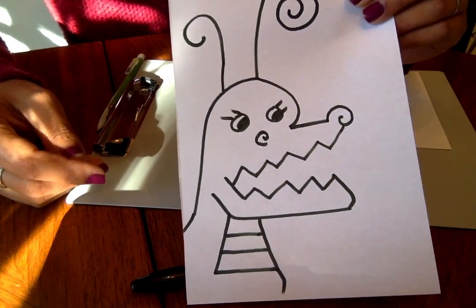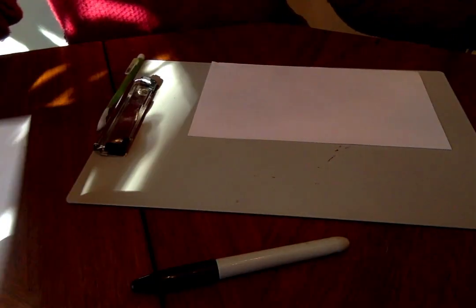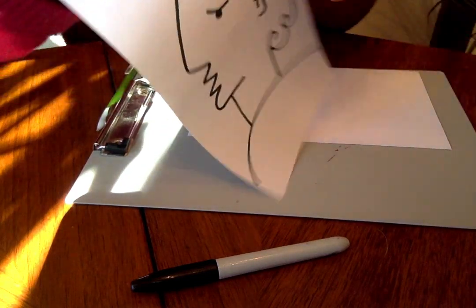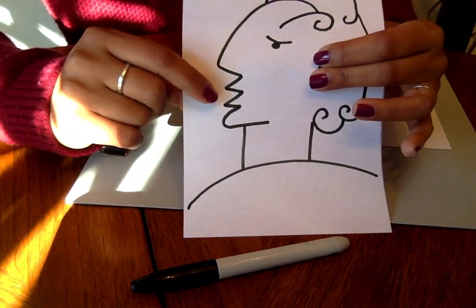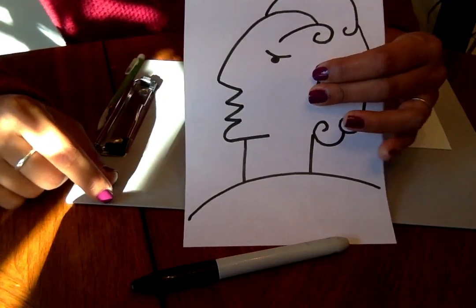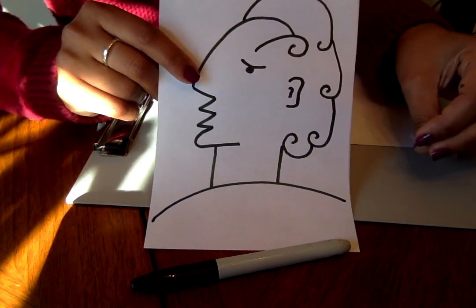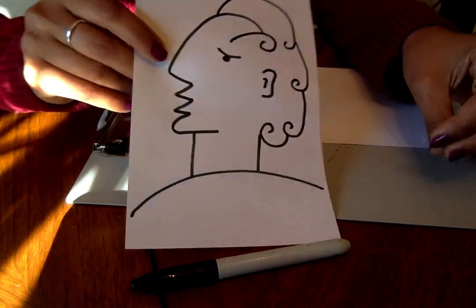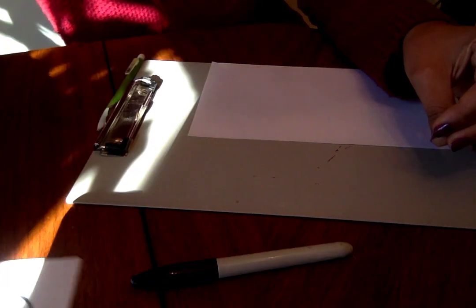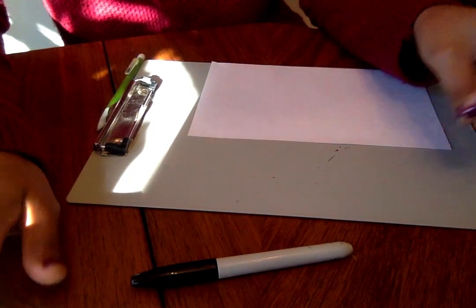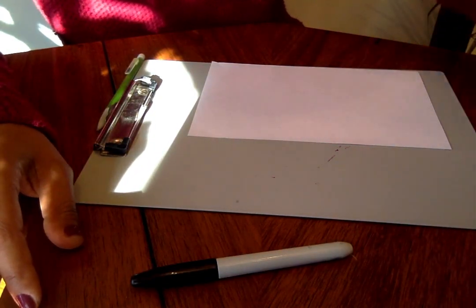It's kind of a mix of an alligator and a dinosaur looking thing. For this, I just made a zigzag, and it turned into the mouth of this looking person. However you want to create your artwork, that's up to you.